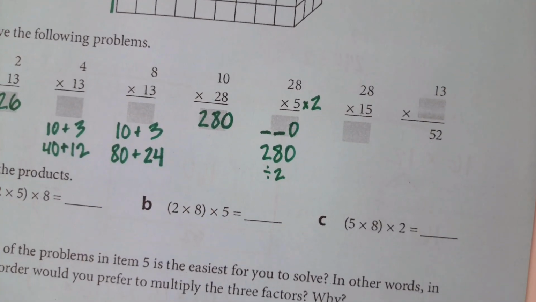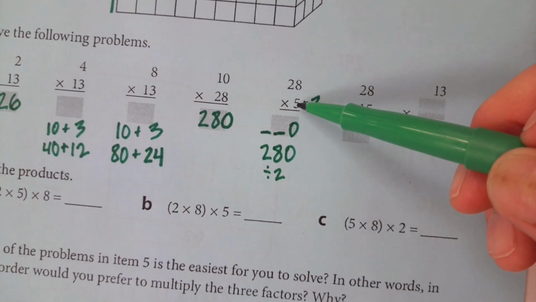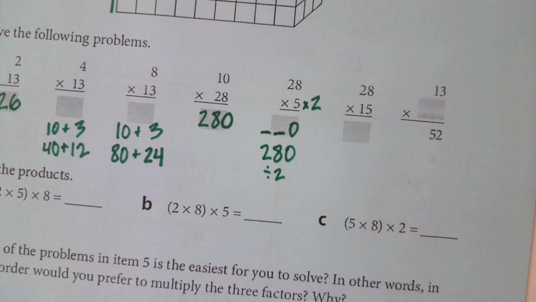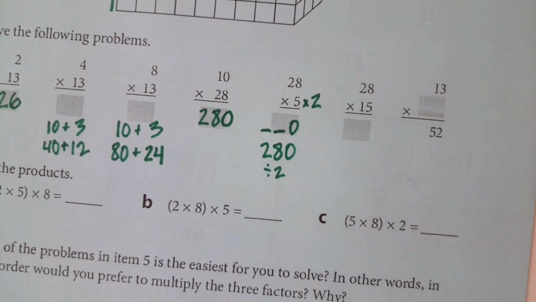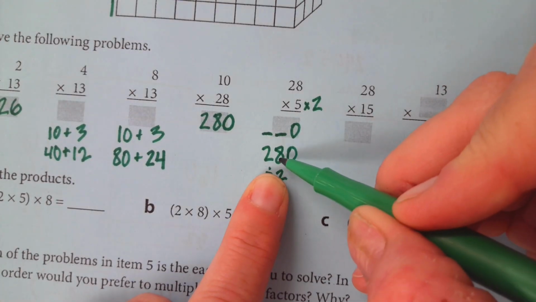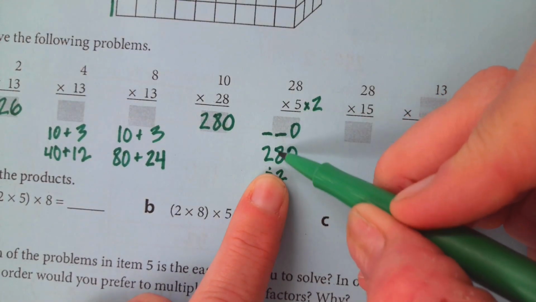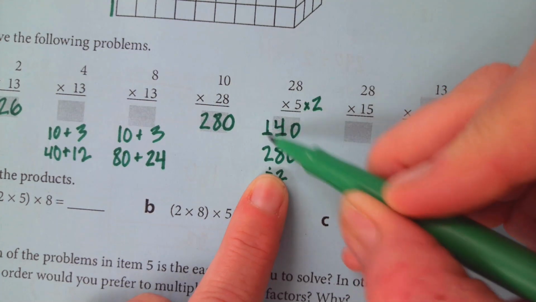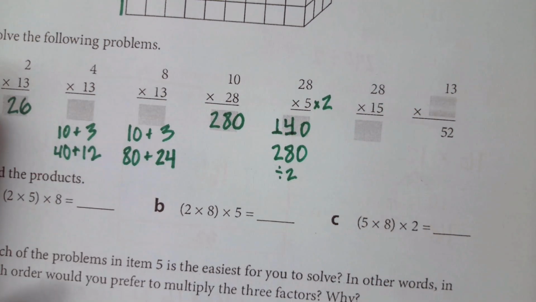For this one, well, we already figured out 28 times 5 right here. So that's part of my 15. Let's go ahead and do that. 28, you should have, half of 28 is 14. So check your work there. I just gave you the answer.